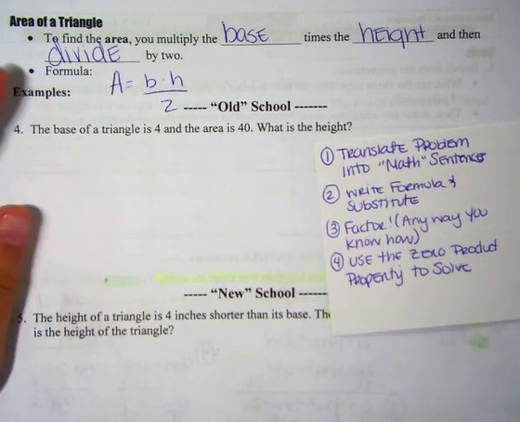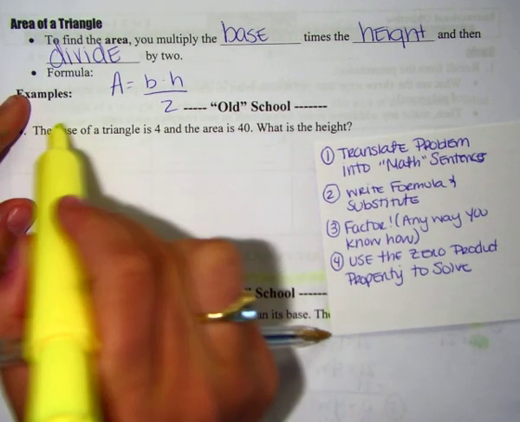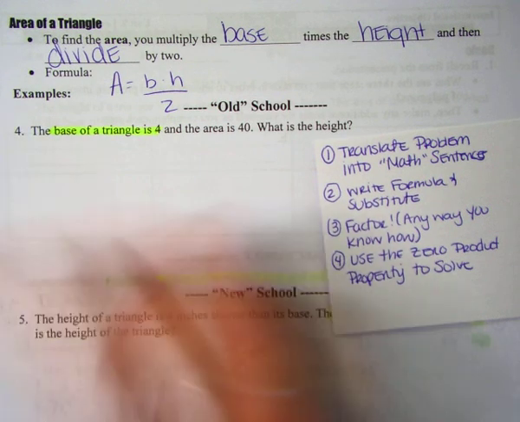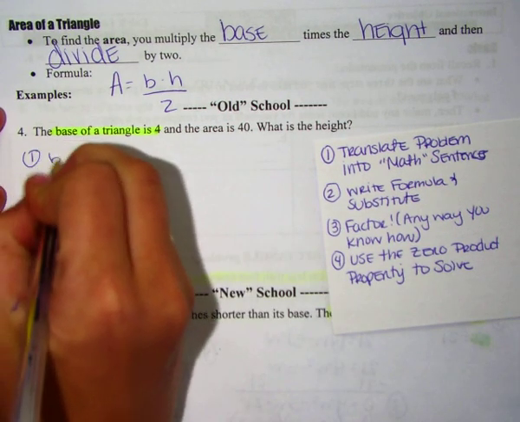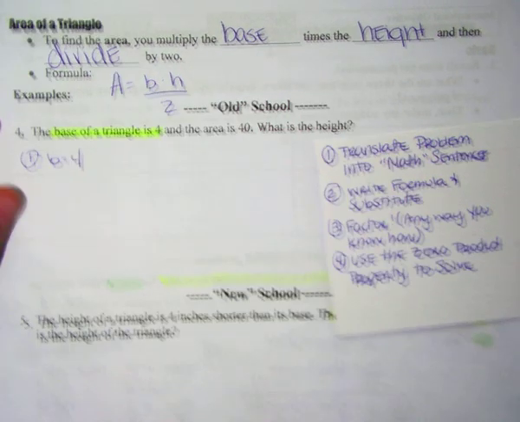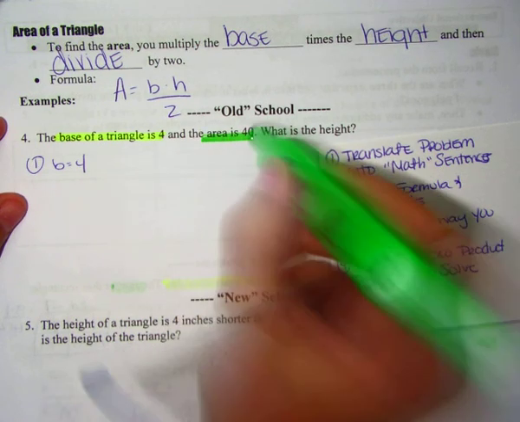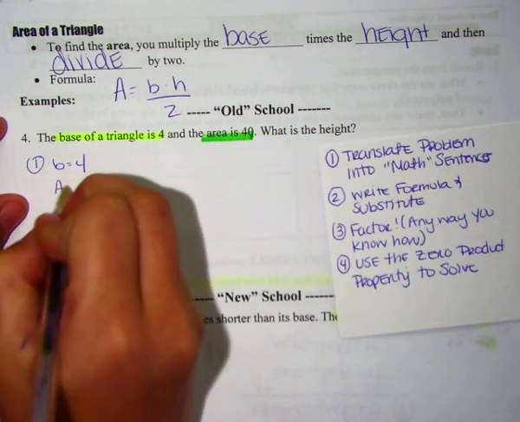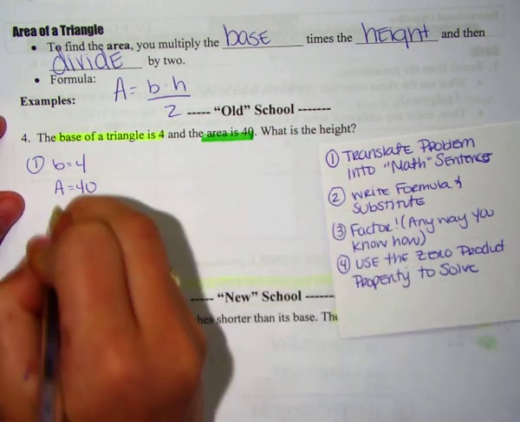Step 1 is to translate the problem into math sentences. So the base of a triangle is 4. B equals 4. And the area is 40. A equals 40. What is the height?